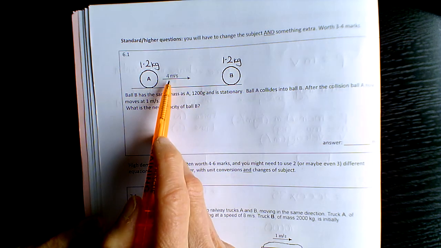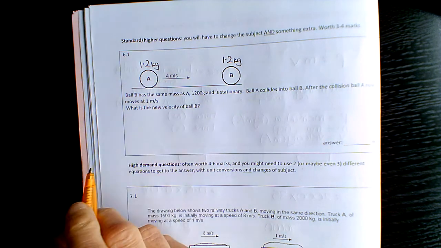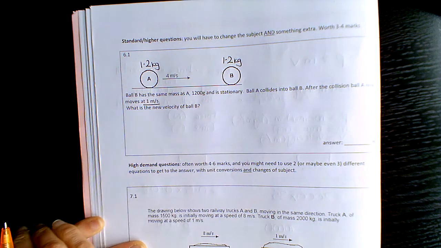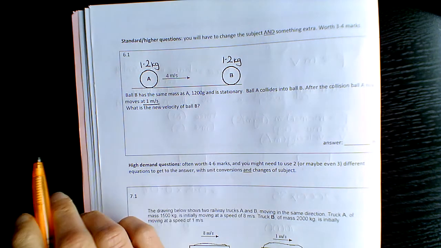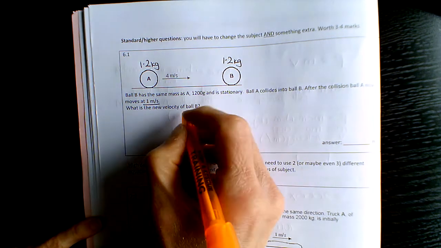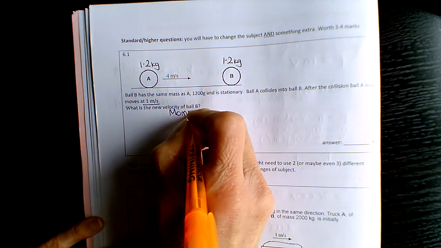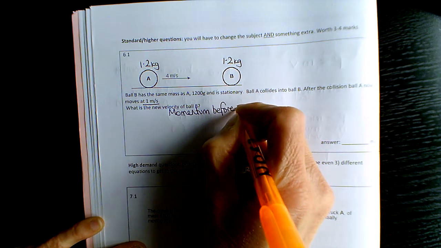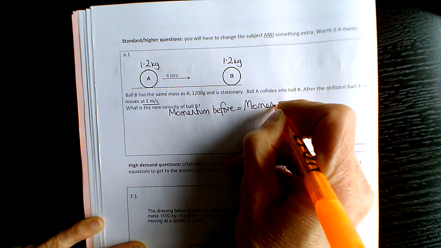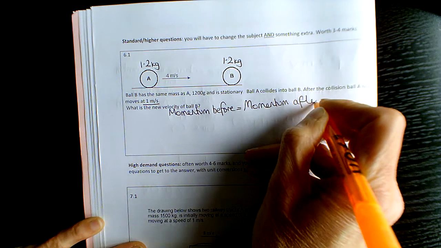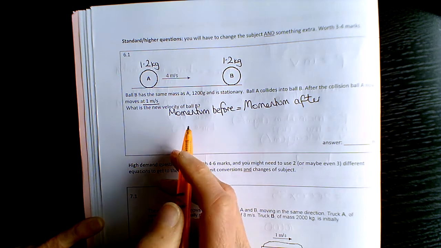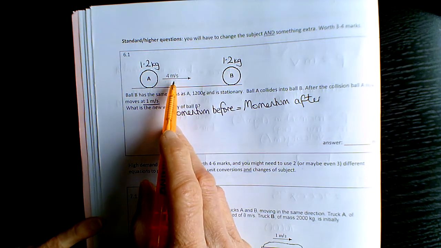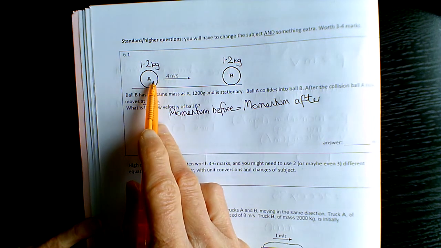And you're given that ball A starts moving with 4 meters per second, and after the collision ball A moves at a lower velocity of 1 meter per second, and you've got to find the new velocity of ball B. So the way to do this is to write out the law of conservation of momentum. So momentum before equals the momentum after the collision. So what is the total momentum before? Ball B is stationary, so it's got 0 momentum. So before the collision, it's just the momentum of A.